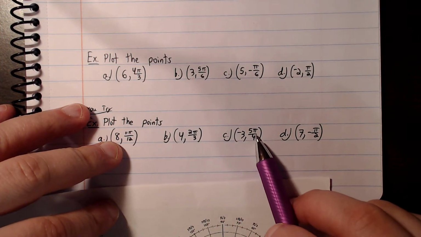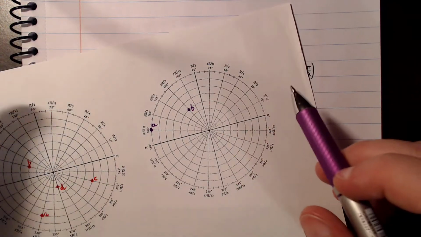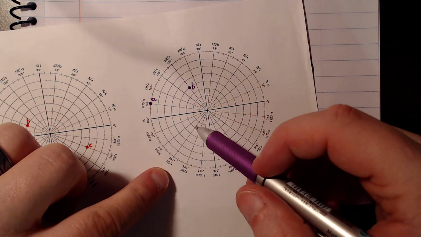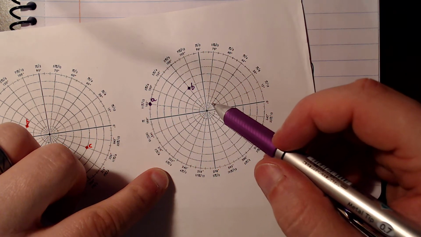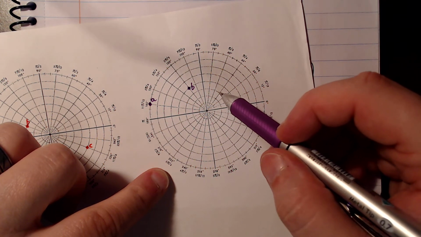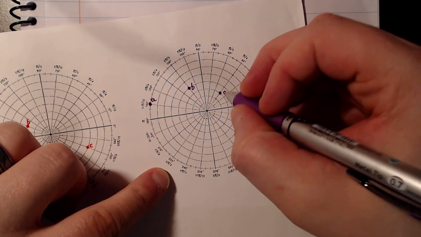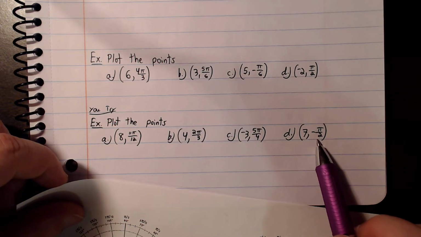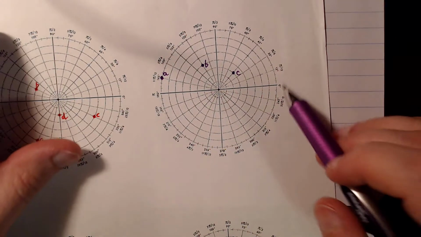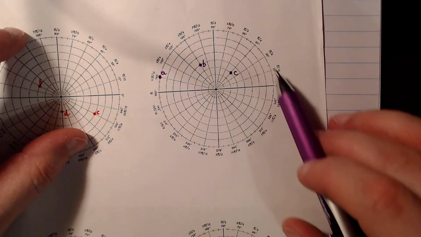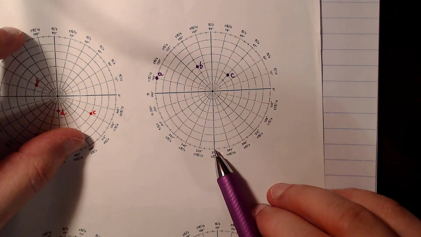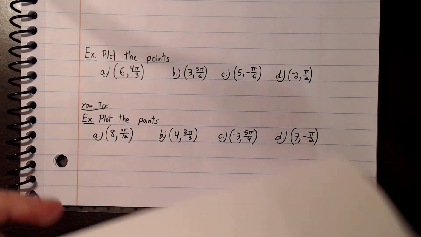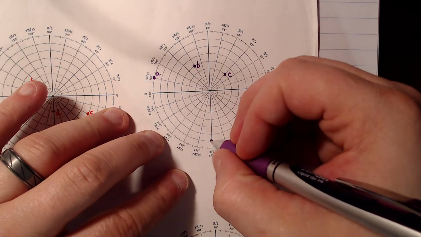Negative 3, 5 pi over 4. So we're going to do that part first. 5 pi over 4 is right here, but we're going in the negative direction. So 1, 2, 3. Put this right here. And then last, 7, negative pi over 2. So let's see. Pi over 2 is right at the top. So negative pi over 2 would be at the bottom. And how far were we supposed to be here? 7. Yeah, right here.